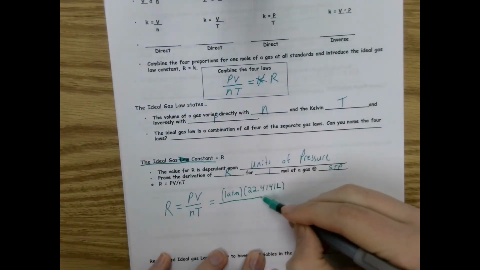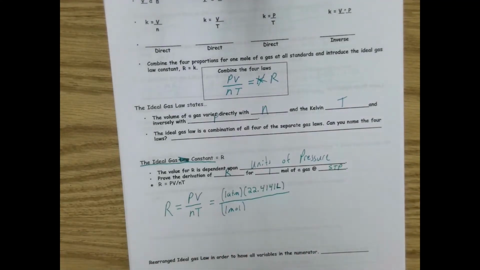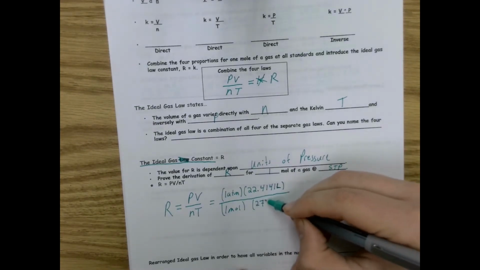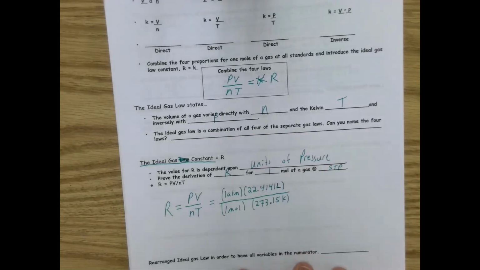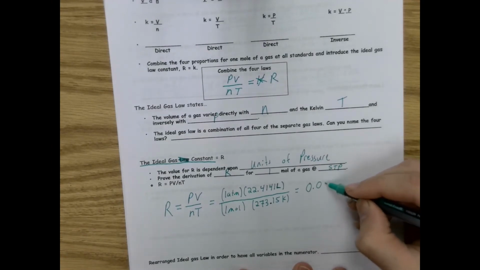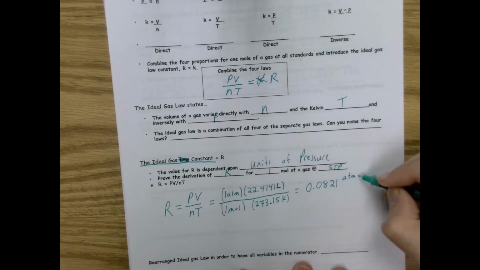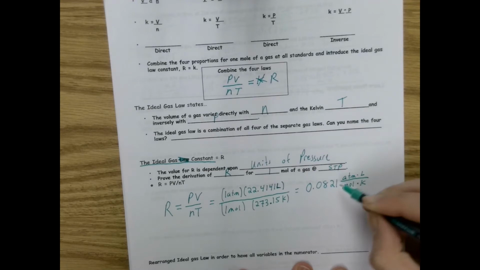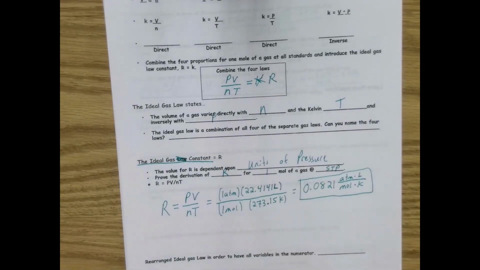So the situation tells me I have 1 mole of gas. And the temperature, standard temperature, is 273. I want to be a little bit more accurate, 273.15 Kelvin. So if I type that in the calculator, I get 0.0821. And none of my units cancel: atm times liters over mole times Kelvin. So this is the number that we will learn and memorize as the ideal gas constant.